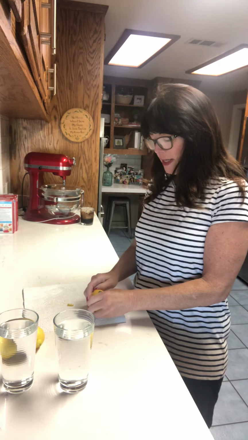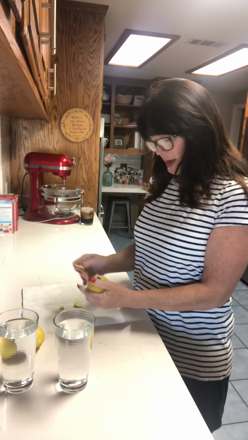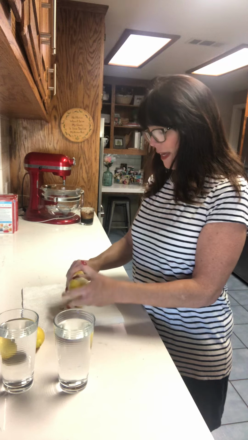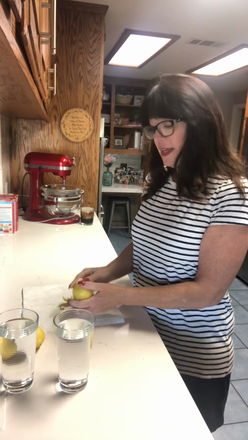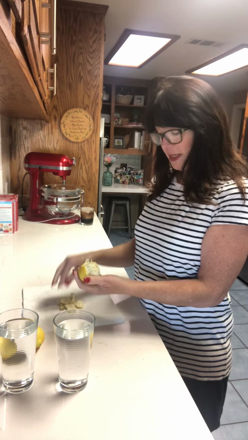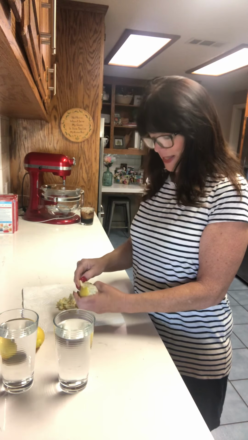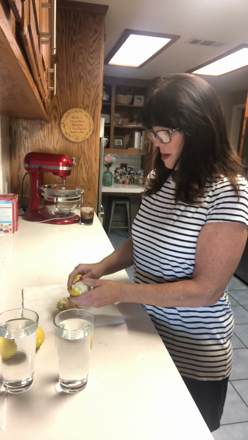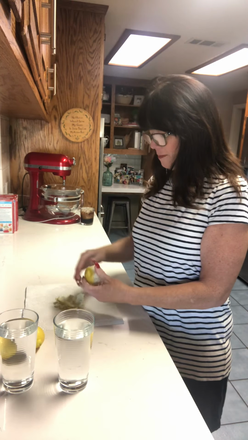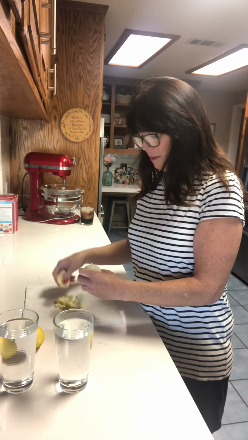I want you guys to be thinking about this. I want you to hypothesize which lemon will float and which lemon will sink. Will the lemon that is peeled, without its skin, sink in the water, or will the one with the skin sink? I don't have a little scale. I wish I did, because then we could weigh them, because maybe that would make a difference, like if one weighed more than the other one.